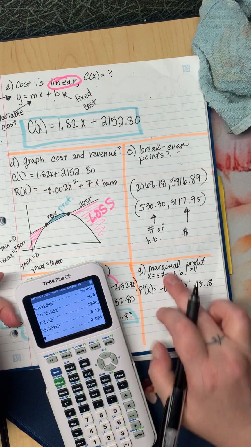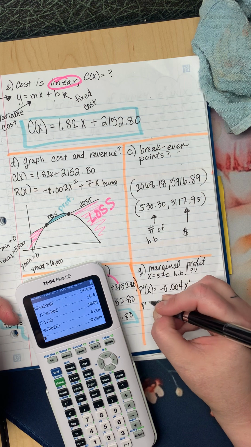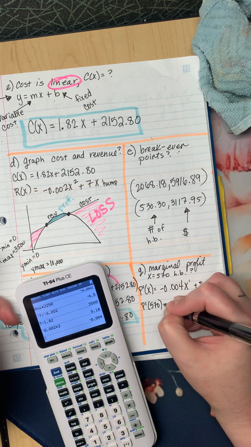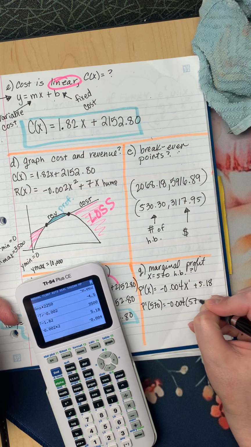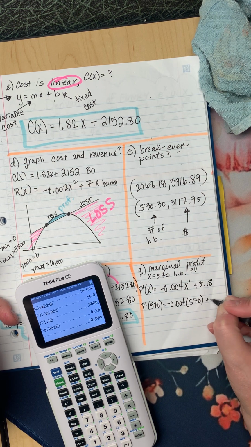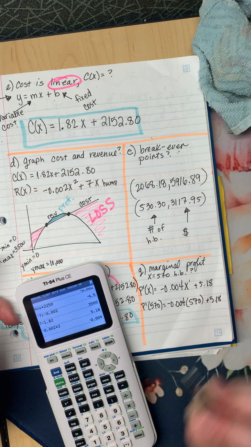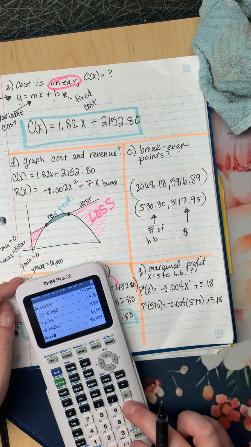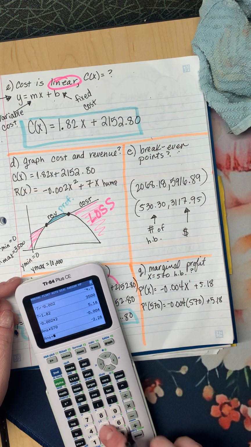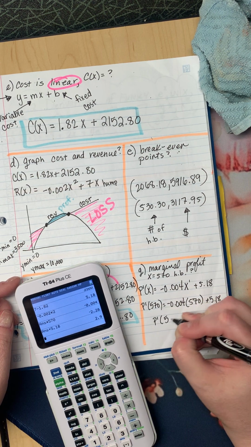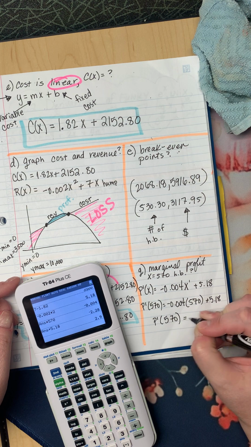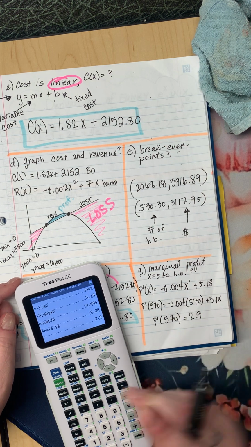It's the derivative. Now I'm going to plug in that 570 hamburgers. And I get 2.9.